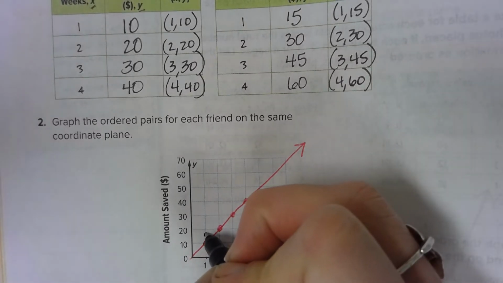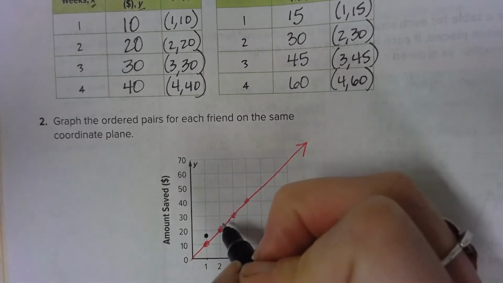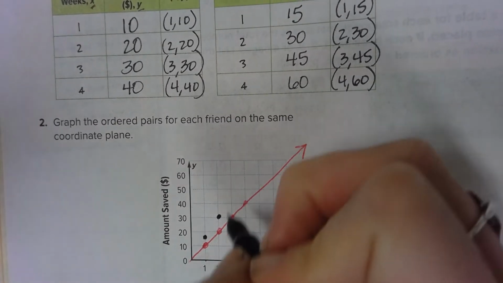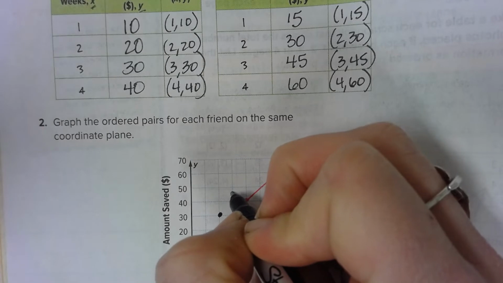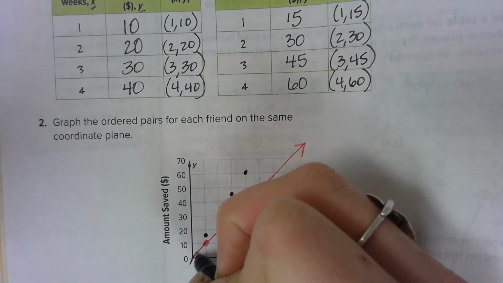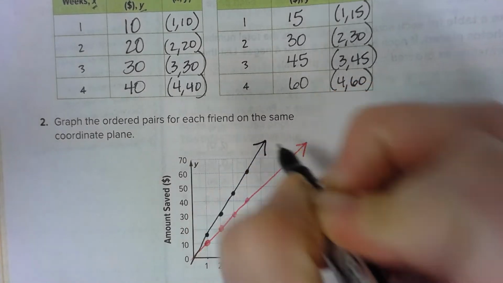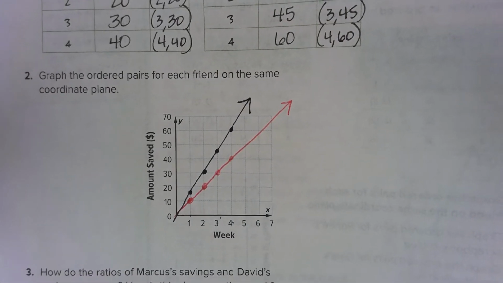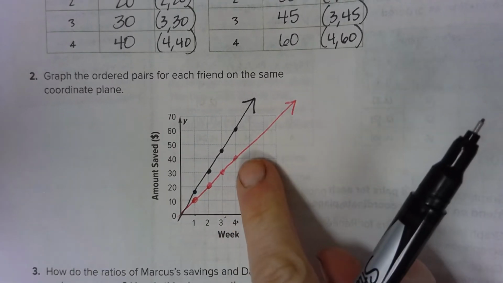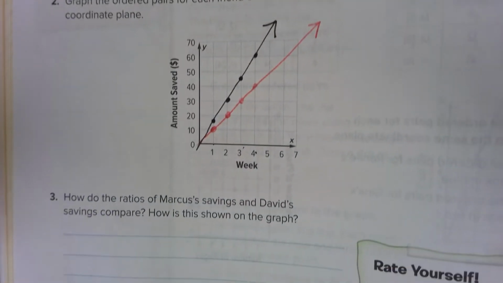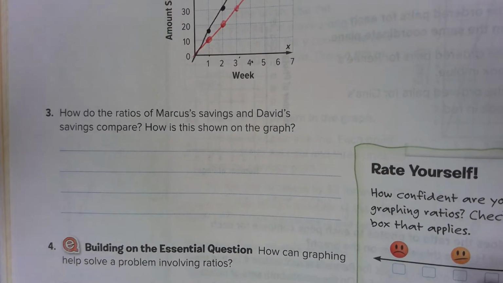All right, now let's go to David. David has 1, 15, 2, 30, 3, 45, and 4, 60. I'm going to connect those going this way, put my arrow here. What do you notice about this graph? What's going on between the 2? What do you notice about Marcus's line, the red line, and David's line, the black line?